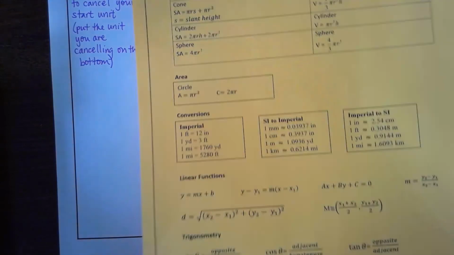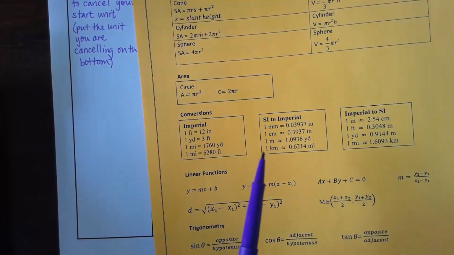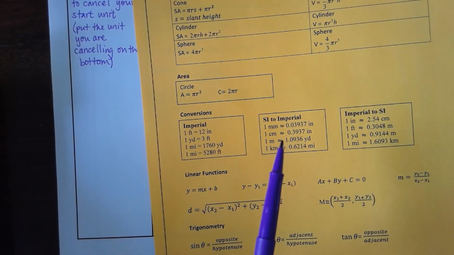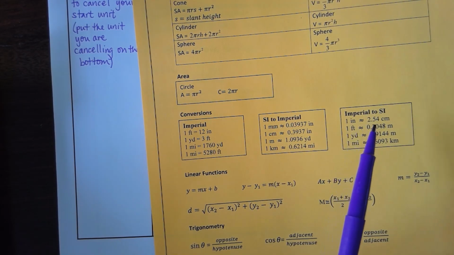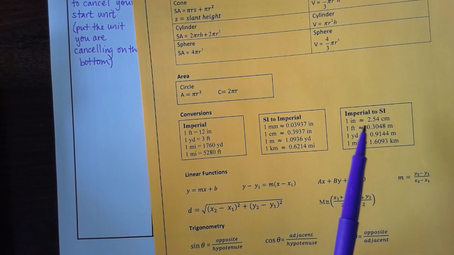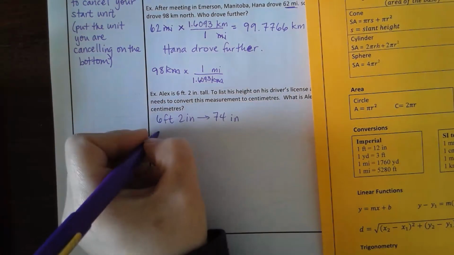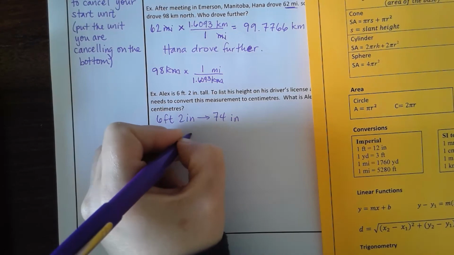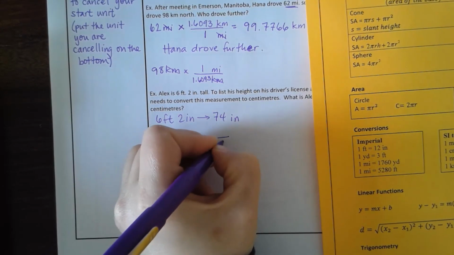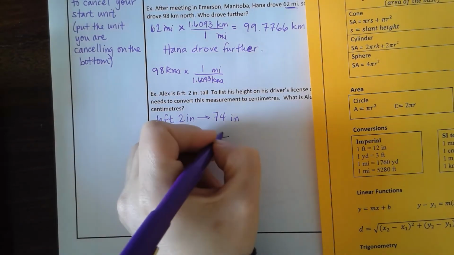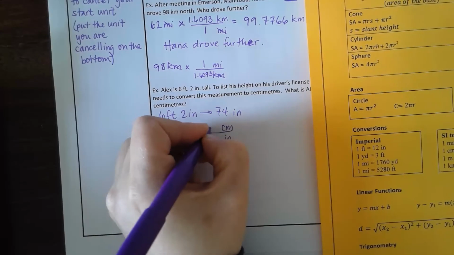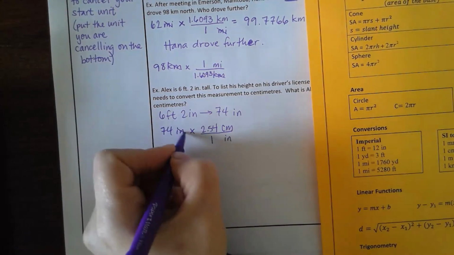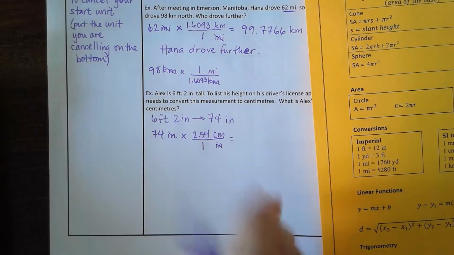We want to change that to centimeters. So let's find an inches to centimeters conversion. We've got one here and we've got one here. I'm going to use this 2.54 because it's a common one. You might actually even know that already. So let's take 74 inches and we're going to multiply it by a conversion factor that has inches in the bottom, centimeters in the top. 1 inch is 2.54 centimeters. So our inches cancel and we're left with centimeters.